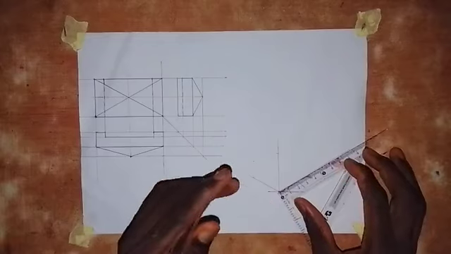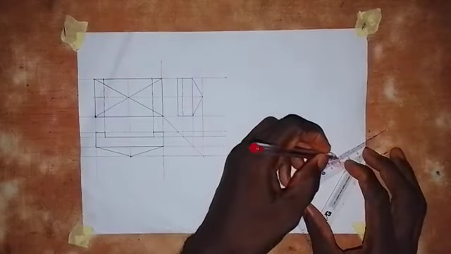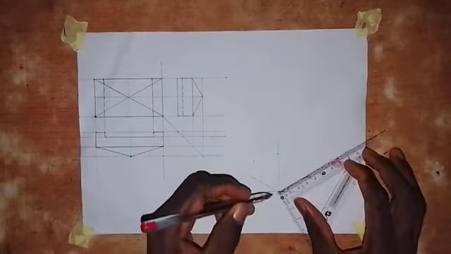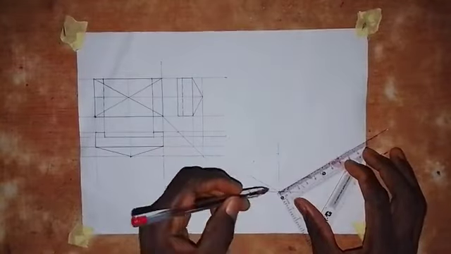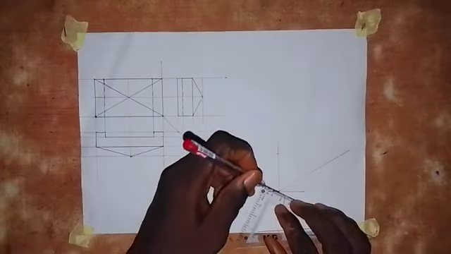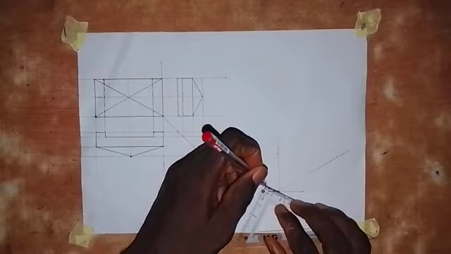I will take a measurement of 70 millimeters. So this is 70 millimeters here. Okay, so then I'm going to come to this side and take a measurement of 15 millimeters inward. So this is 15 millimeters here.